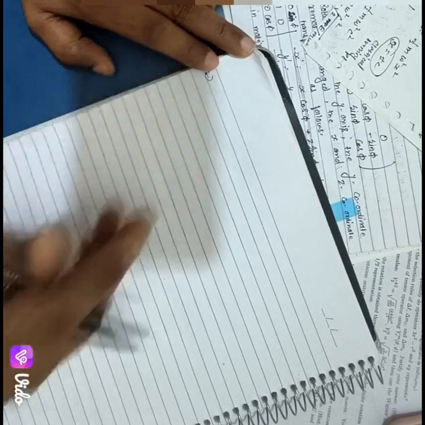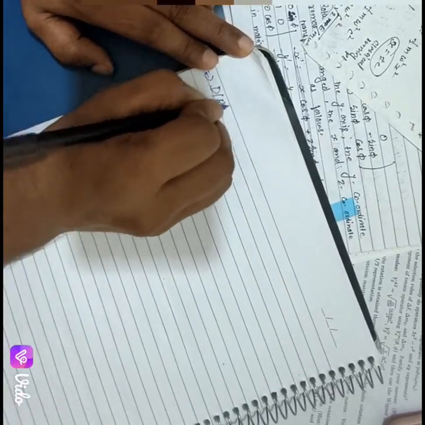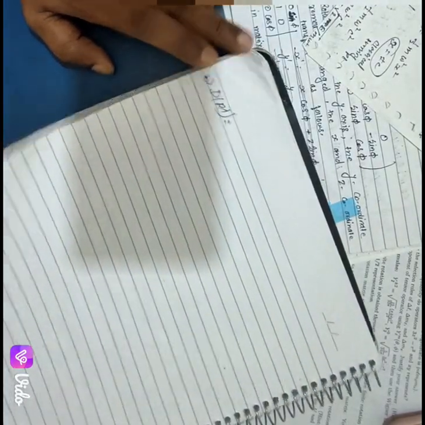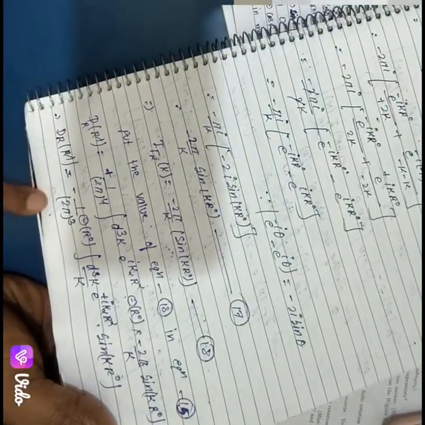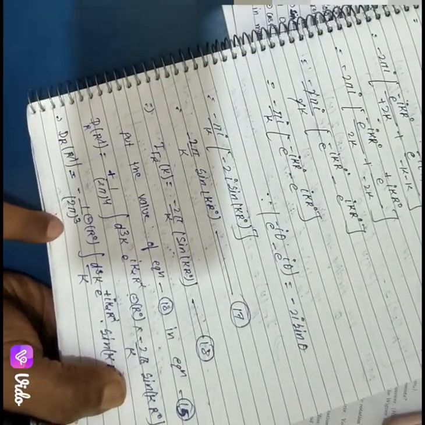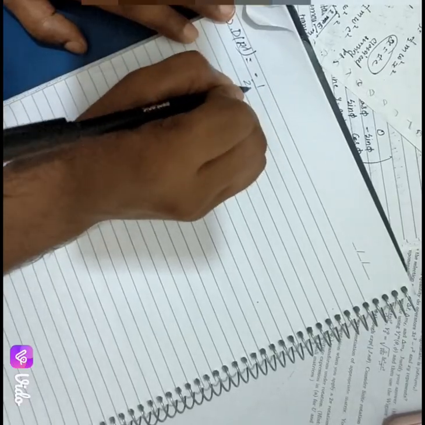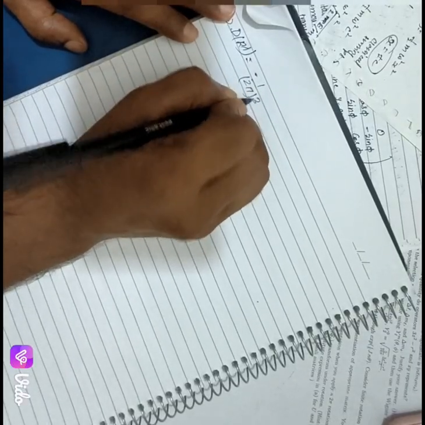So d of r lambda is equal to minus 1 by 2 pi cube.